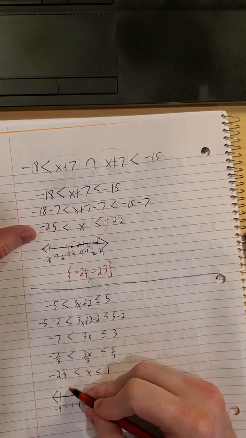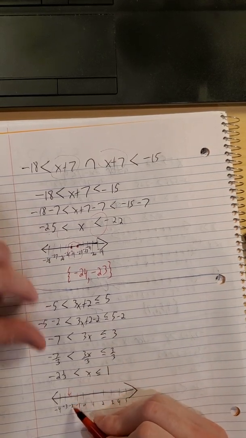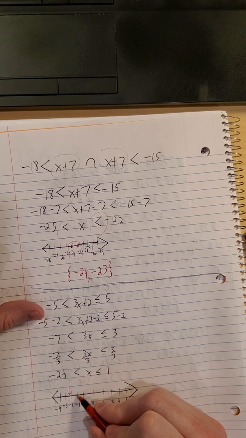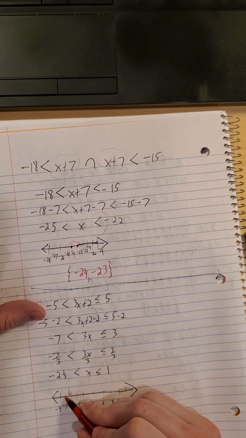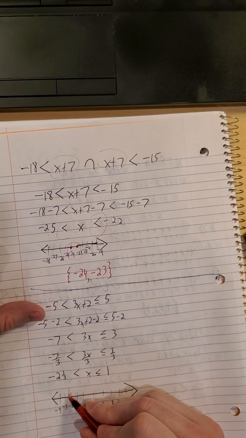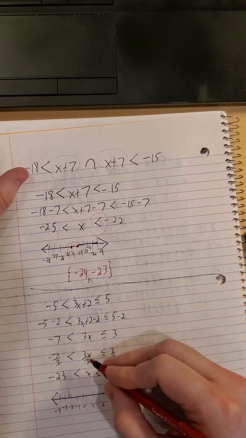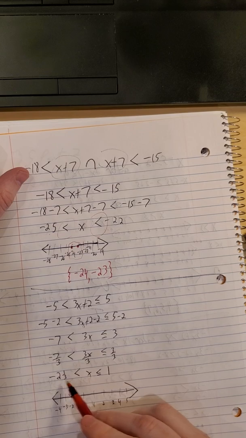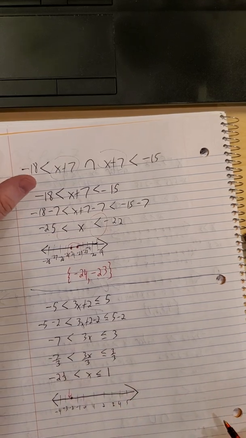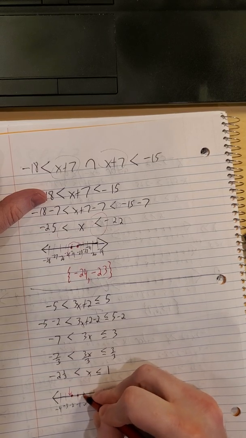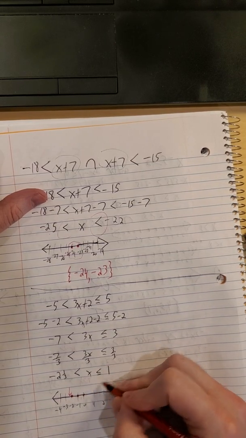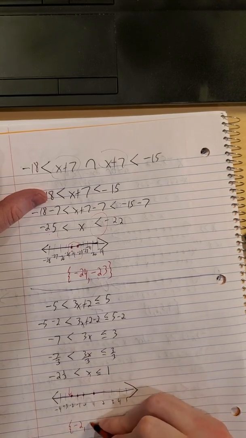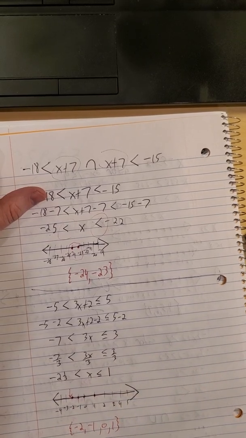So negative 2 1/3. Remember, that is a little to the left of where negative 2 is, not to the right of it. Remember how we're counting with the negatives. 0 to negative 1 to negative 2, then over to negative 3. Negative 2 and a little bit further left. So we will get to keep that negative 2 since it is bigger than negative 2 1/3 and it's less than or equal to 1. Negative 1 fits the bill, 0 does as well. This time we do get to use that endpoint. We had an or equals on the 1. So then our solution set, negative 2, negative 1, 0, and 1 only.